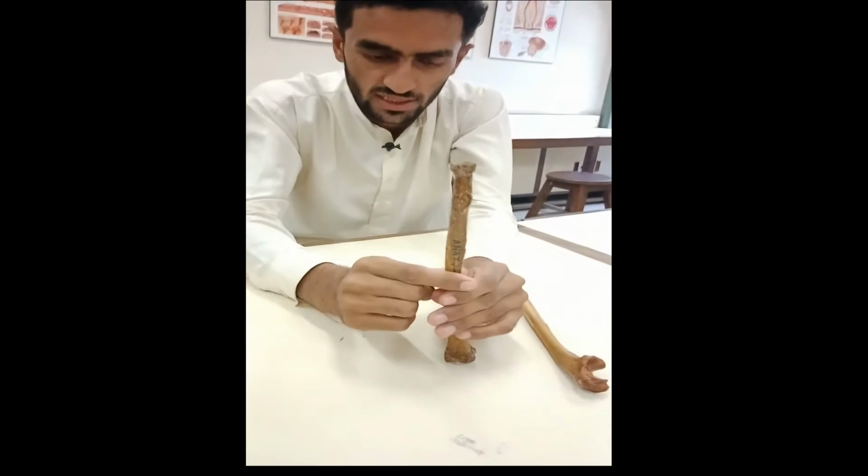If this is the interosseous, this is anterior, this is posterior, so this area becomes the lateral surface, and this becomes the anterior surface, and on the back side you will find the posterior surface. So three surfaces. This is all about the shaft and body.